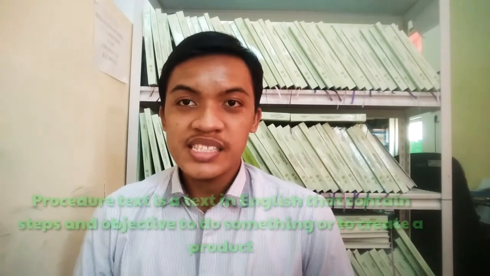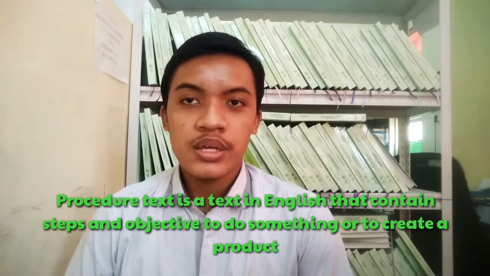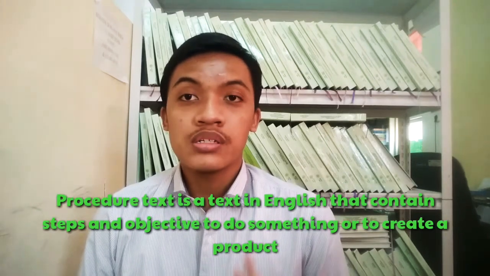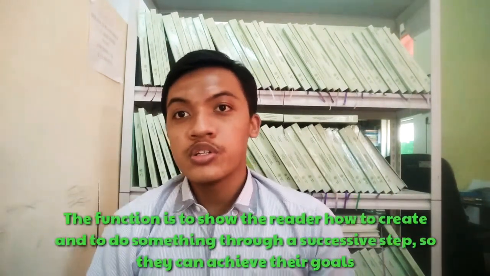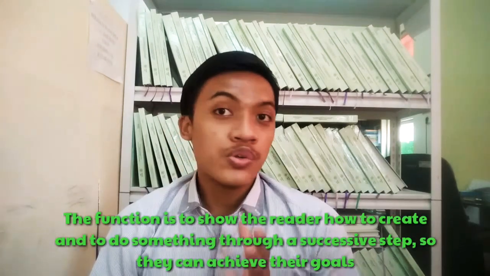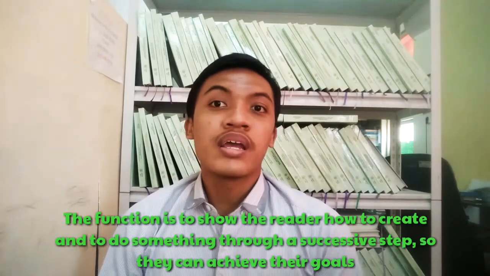So now, let me explain to you about the definition of the procedure text. Procedure text is the text in English that contains steps and objective to do something or to create some products. The function of the procedure text itself is to show the reader how to do or to create something through successive steps so that they can achieve their goals.